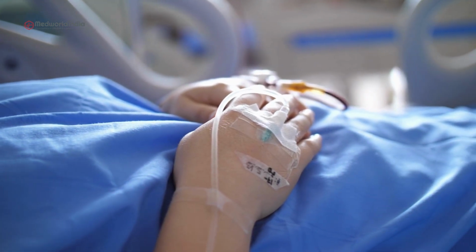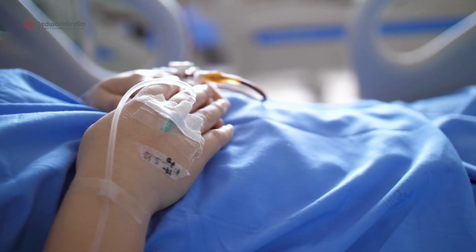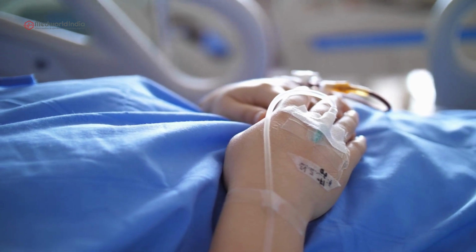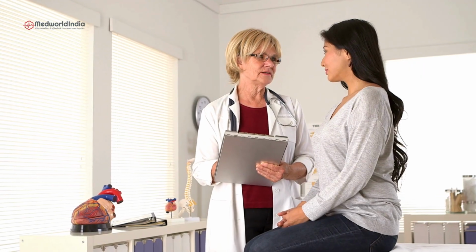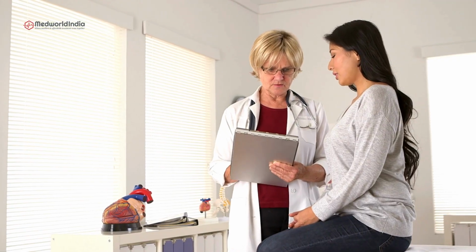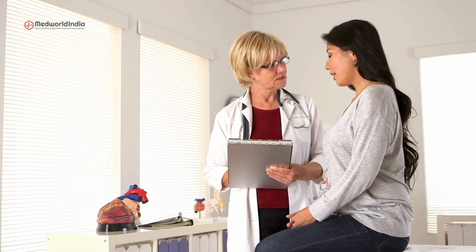CABG involves several key steps. First, the patient receives general anesthesia. This ensures they are asleep and pain-free throughout the operation. An incision is made in the chest and the breastbone is separated to access the heart. Next, a healthy blood vessel, called a graft, is harvested from another part of the body. Common graft sites include the chest wall, leg, or arm. This graft will be used to create the bypass around the blocked artery.